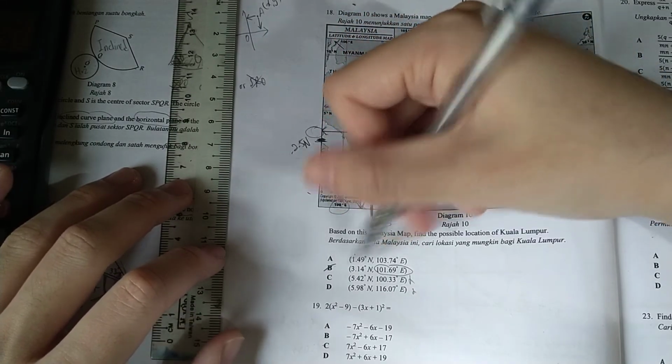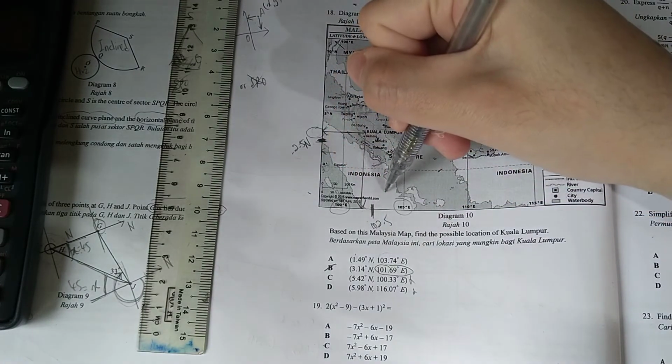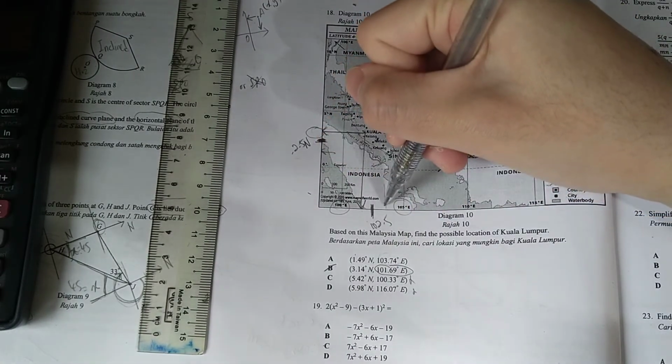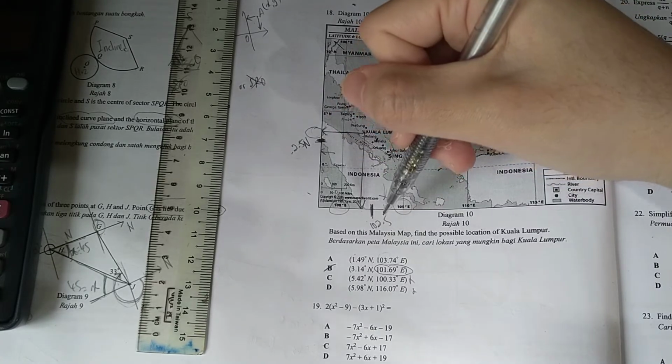So it's B. It cannot be A because look at the longitude of A. It's like 103 already. So if you circle A, it means it would be somewhere here already. So this one is wrong. So the correct answer is B.